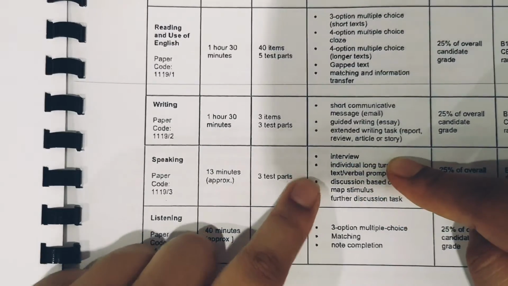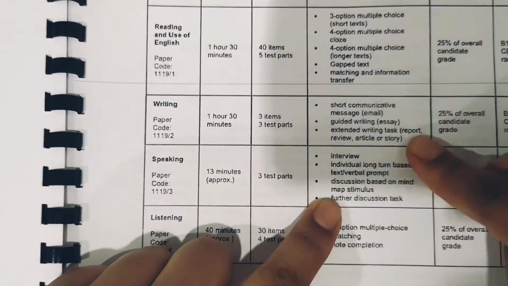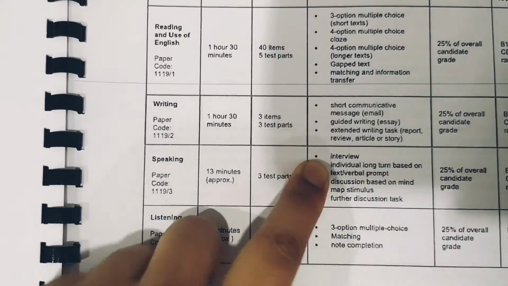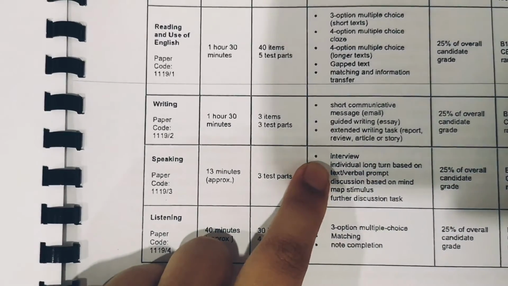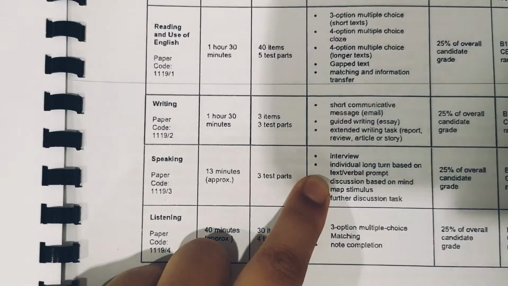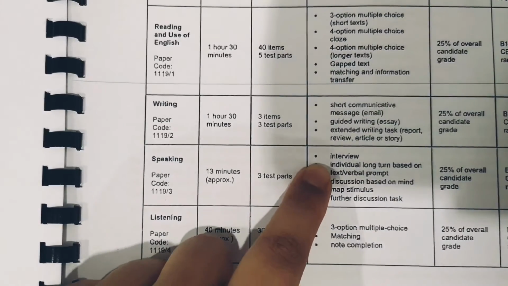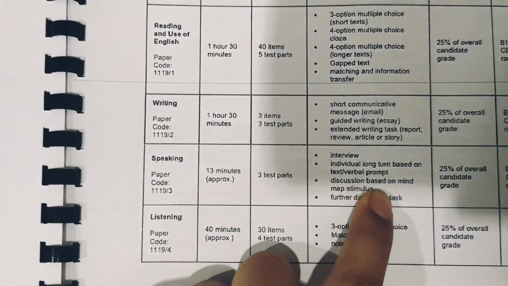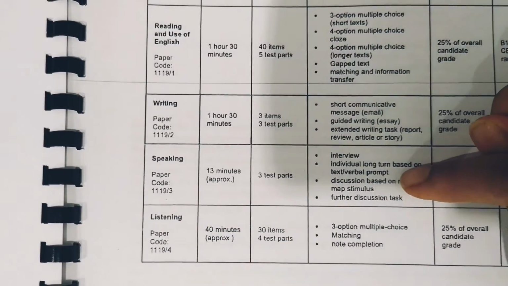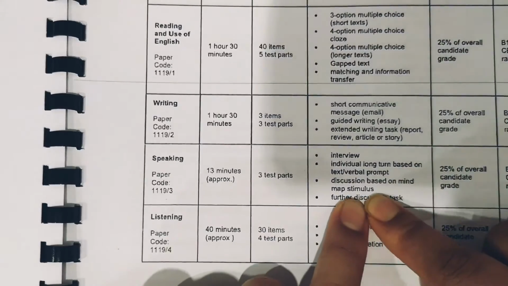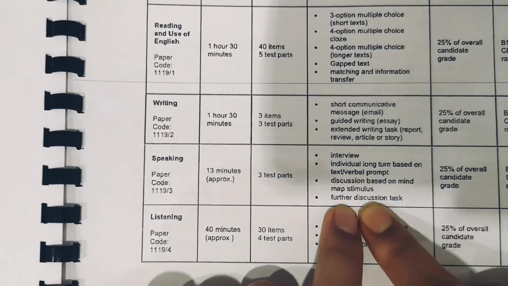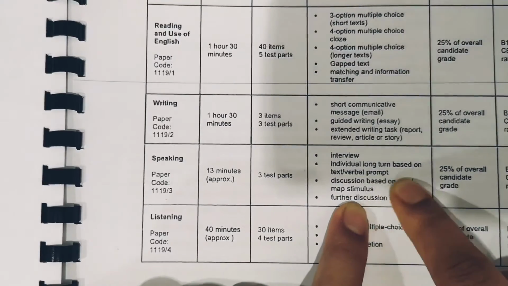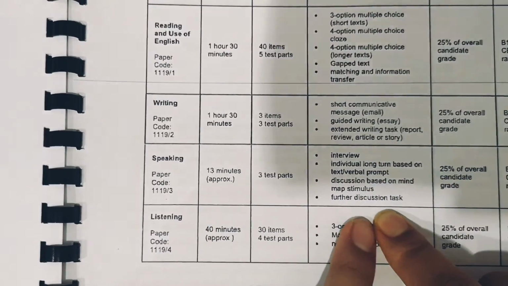The first part has the task type of an interview, where the assessor will interview you. Then an individual long turn based on a verbal prompt, where you will be given your own chance to speak, and a discussion based on a mind map stimulus. You will be given a mind map for this section, and a further discussion task.